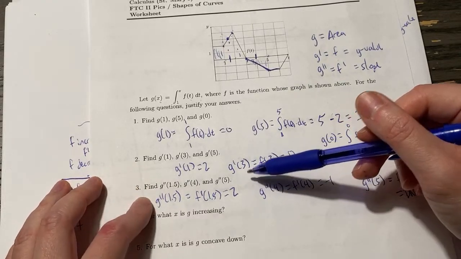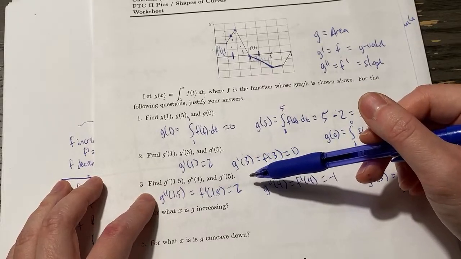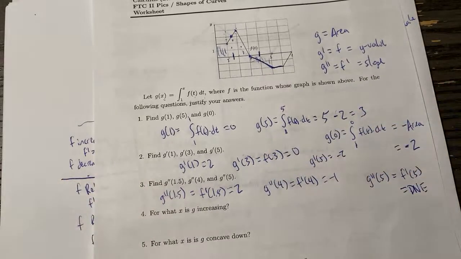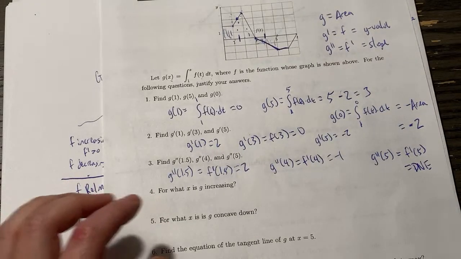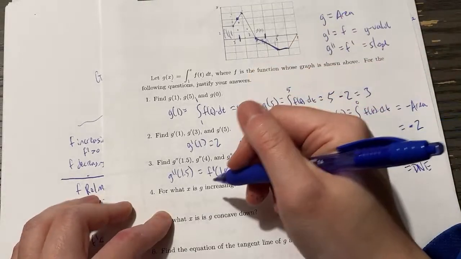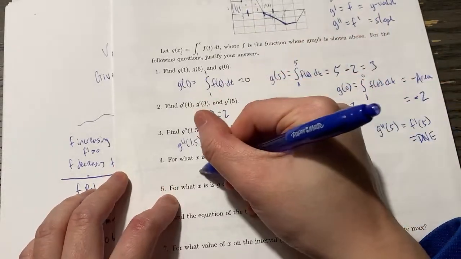And then finally, G double prime values are going to be F prime values, so that will be slope. So let's move on. Let's do the easier questions, the questions that don't involve any math. Let's get started. G is increasing.